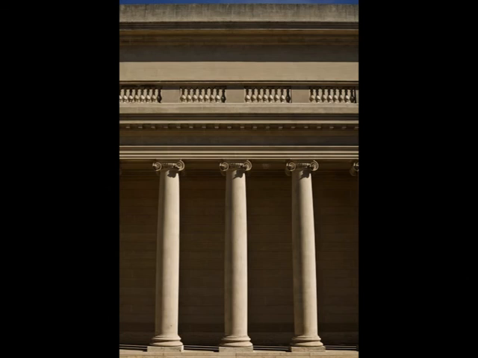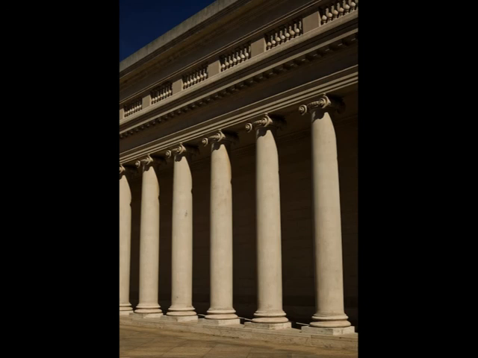Here we've got some columns, some vertical lines, and a few horizontal lines going across the top. There's nothing about this image that shows energy or movement. Very straight on, almost you could say boring. The diagonal lines mixed with the vertical lines in this image add a little life, a little energy.